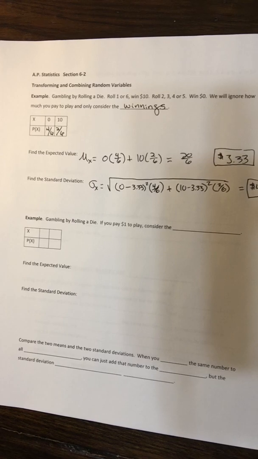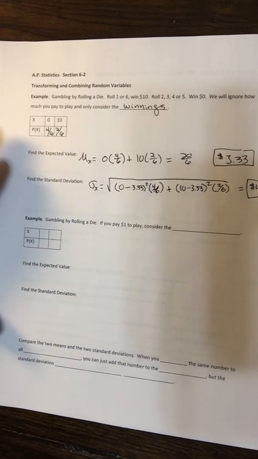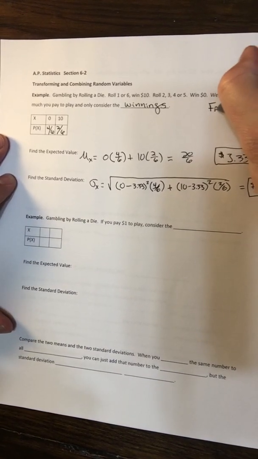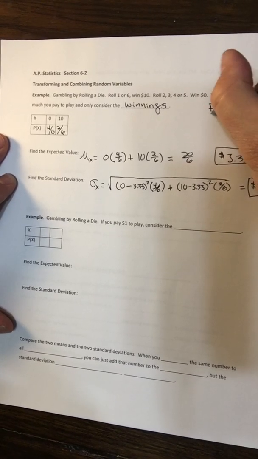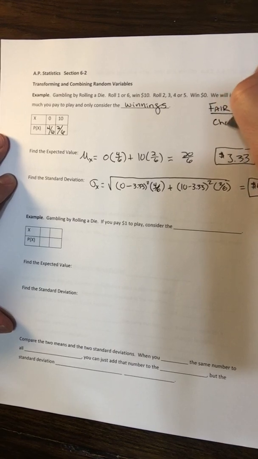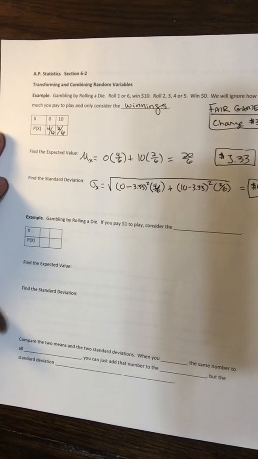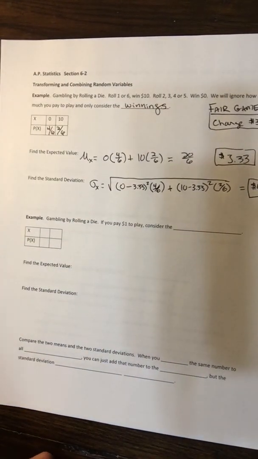If I want to run something called a fair game, which I will write up here just so you guys see it, then what am I going to do? I'm going to charge $3.33. Now, that's not what you do when you run a casino, because nobody's interested in playing fair games when you run a casino. You want to charge more so that in the long run you make more. Just teaching you guys how to gamble, no big deal.